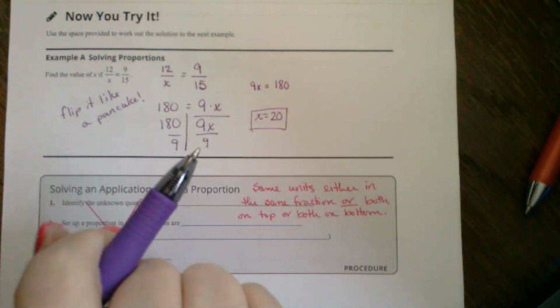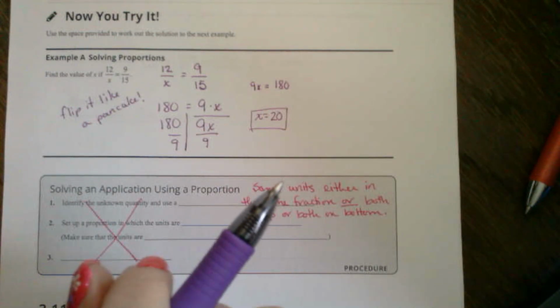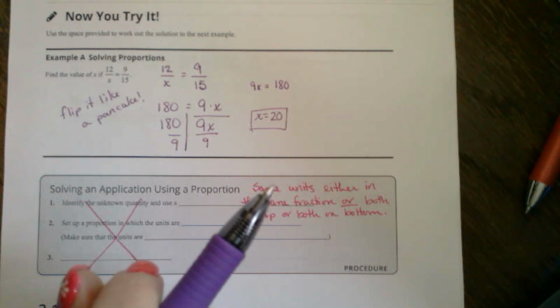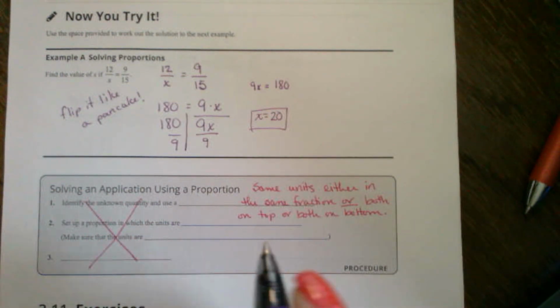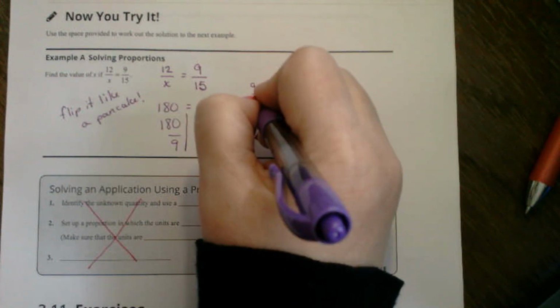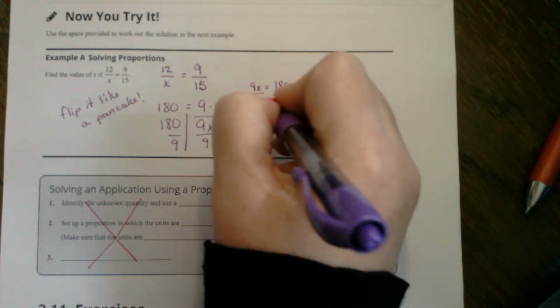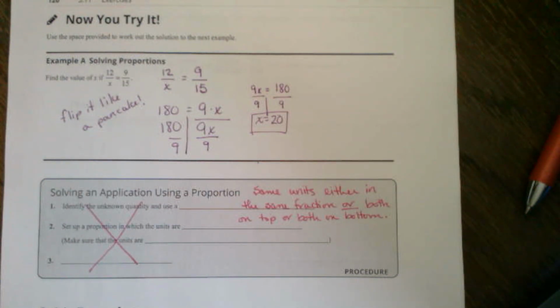It's okay. You can do that. Ain't nothing wrong with doing that. Flip it over like a pancake. So then I can divide this side by 9 and that side by 9, and you get x equals 20. Ain't nobody scared.